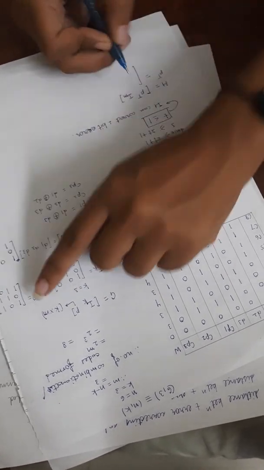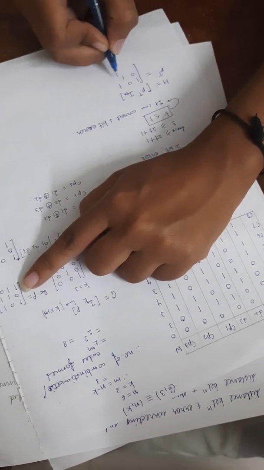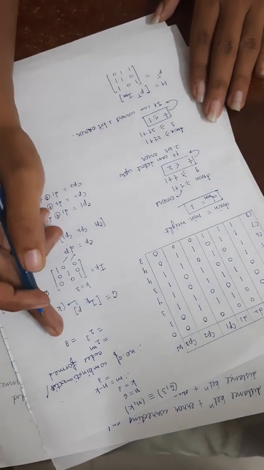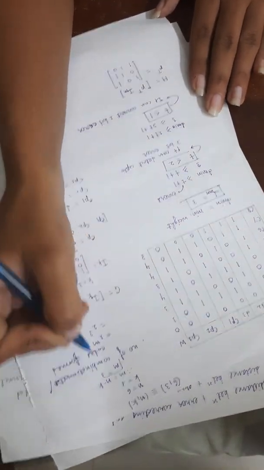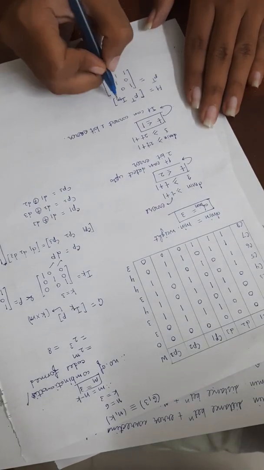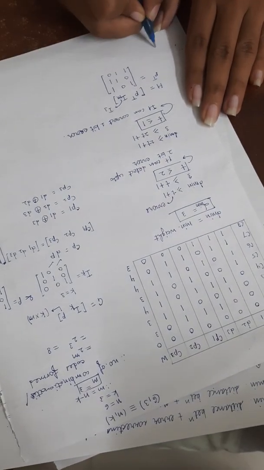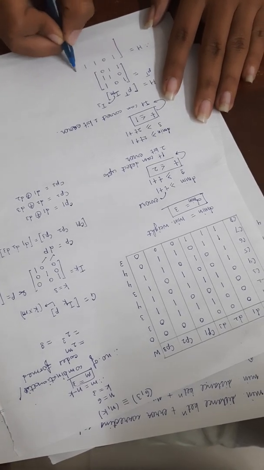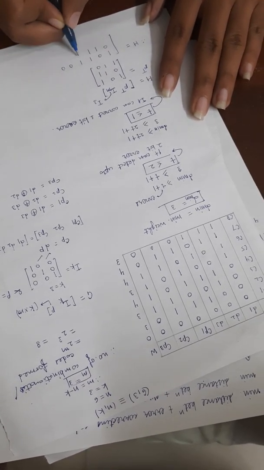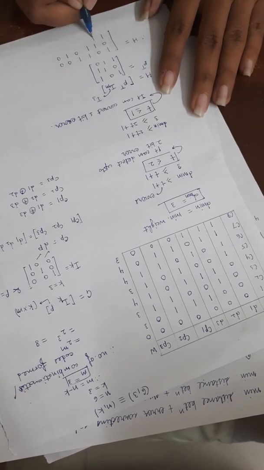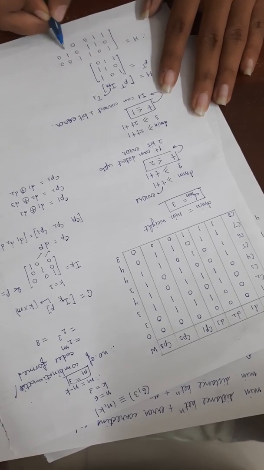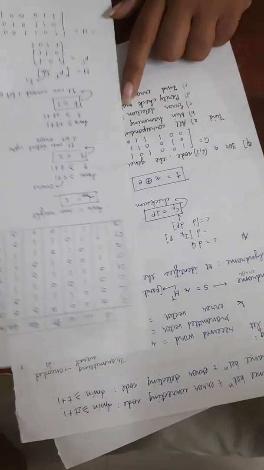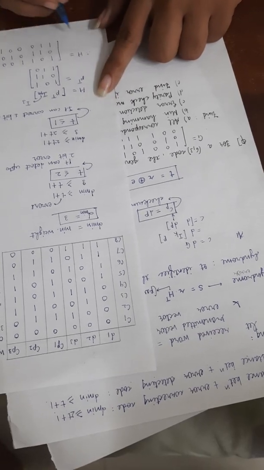So we get P transpose as 1 0 1, 0 1 1 and 1 1 0, and the value of m which we had found here is 3. Therefore, the identity matrix is of order 3. Therefore, from that we get H is equal to 1 0 1 1 0 0, 0 1 1 0 1 0, 1 1 0 0 0 1. And here we find the parity check matrix.